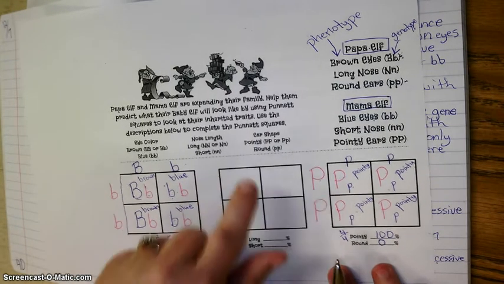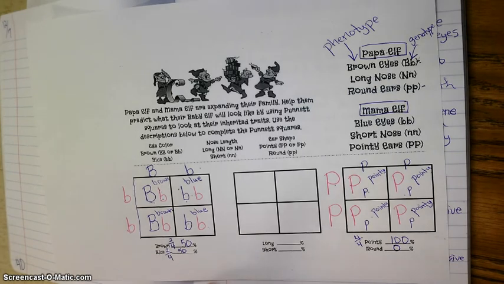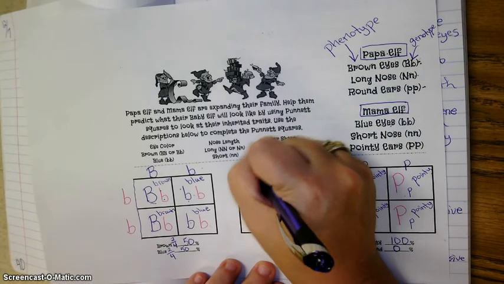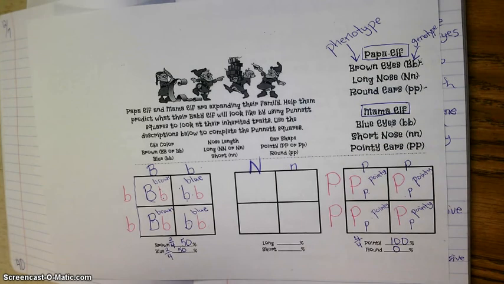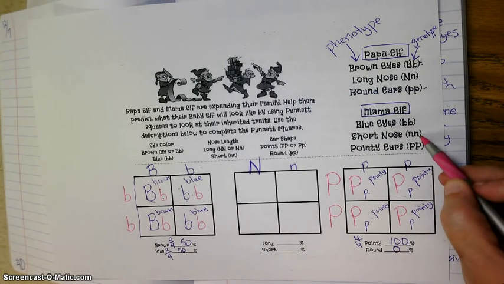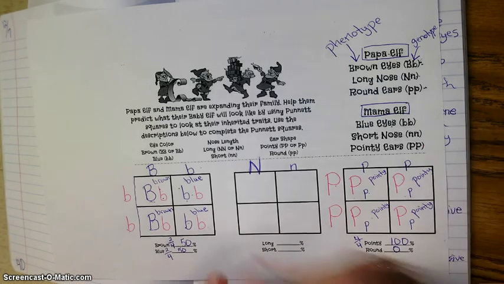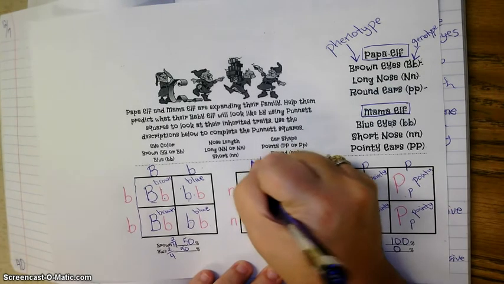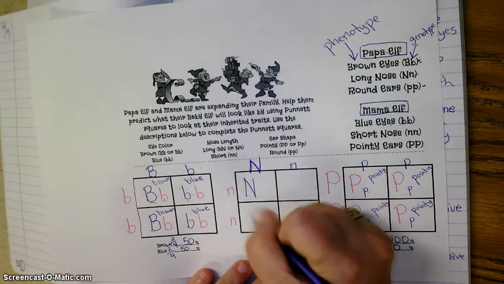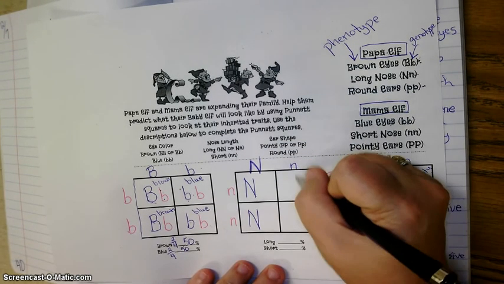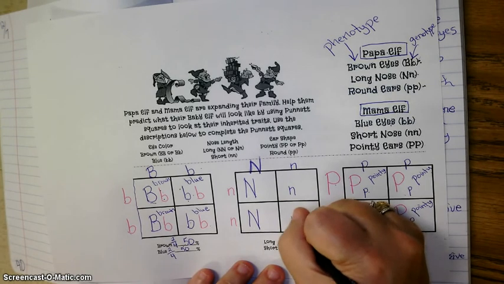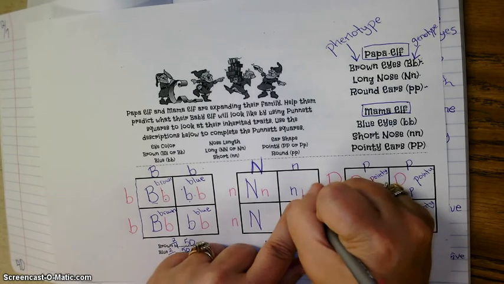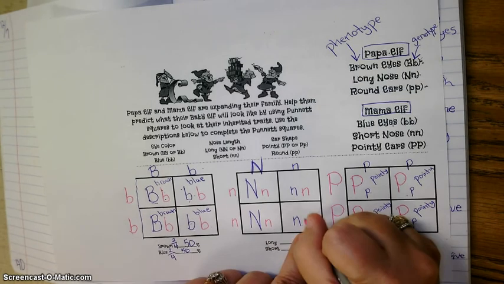Okay? And then we're going to set this one up, and you're going to do it on your own. So for nose length, Papa Elf has a long nose, which is a capital N and a lowercase n. So I'm going to put a capital N and a lowercase n. Mama Elf has a short nose. This is called homozygous recessive. So she's going to have little n, little n. Now I have a capital letter, so I'm going to start there. So this capital letter goes into the first box, and this capital letter goes into the second box. This lowercase letter goes into the first box. This lowercase letter goes into the second box. And then we take Mom's and we go across. So lowercase n, lowercase n, lowercase n, lowercase n.